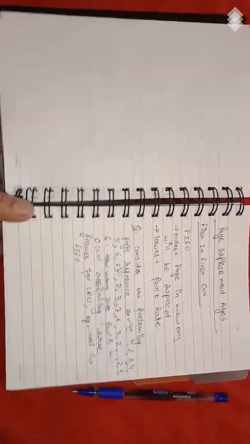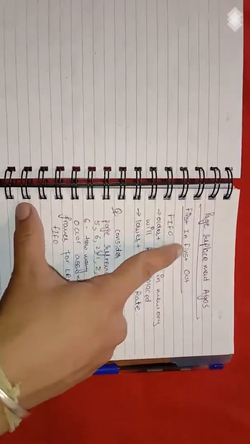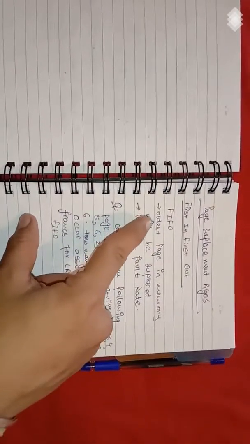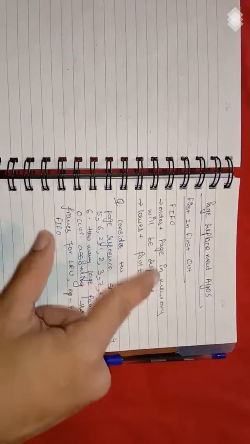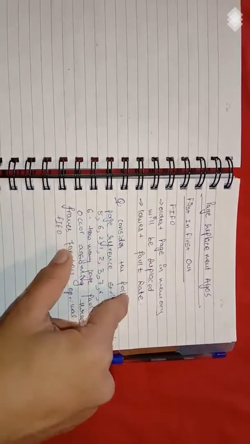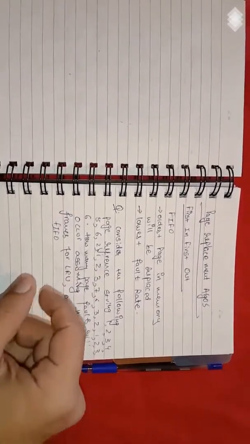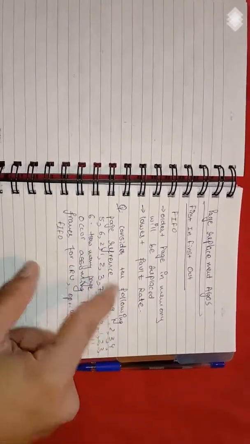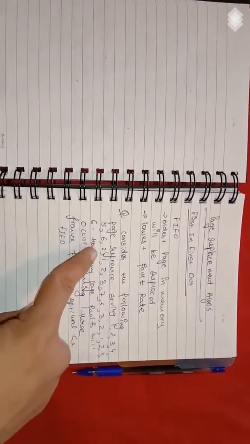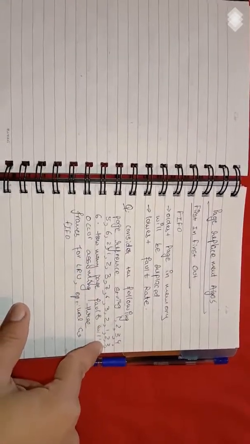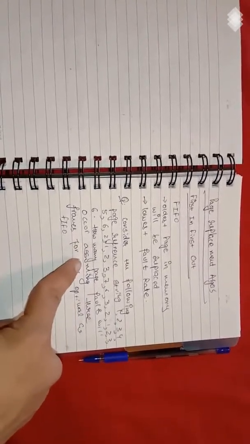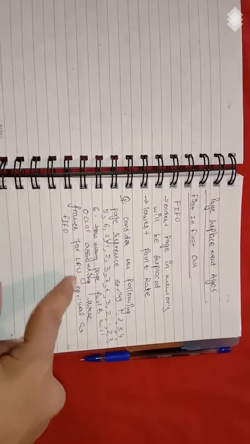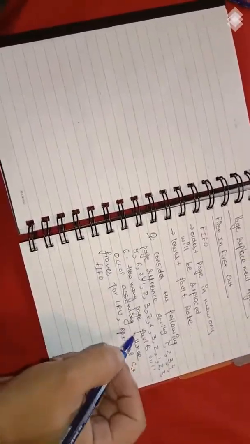Here I have taken one example also. In page replacement techniques or algorithms, the first one is first in first out, that is FIFO. Here the oldest page in memory will be replaced, and it has the lowest fault rate. Now for example, consider the following page reference string: 1 2 3 4 5 6 2 1 2 3. According to this, how many page faults will occur assuming 3 frames for LRU, optimal and this. So it has already given us the 3 frames.